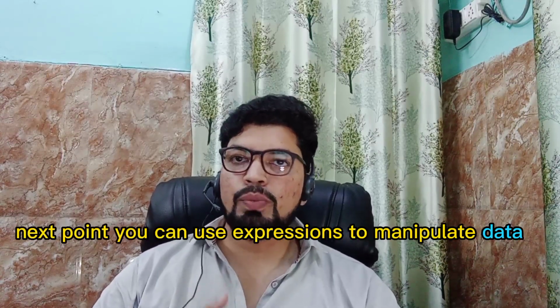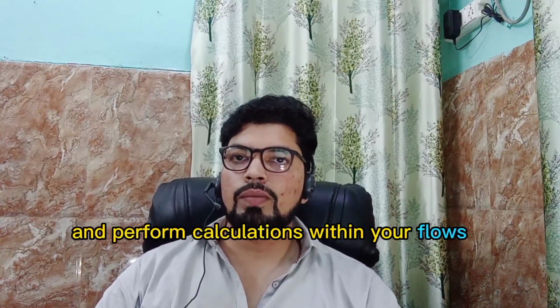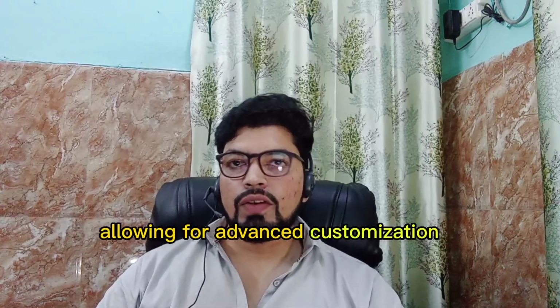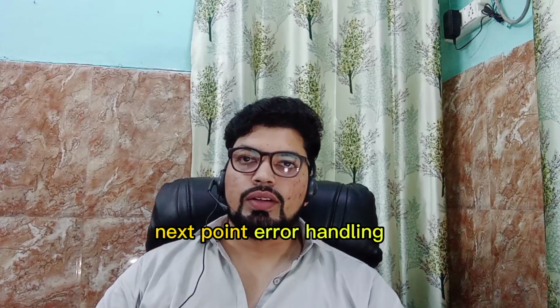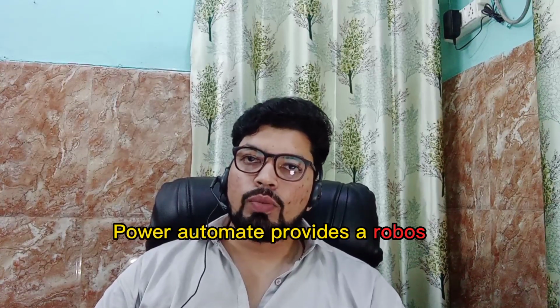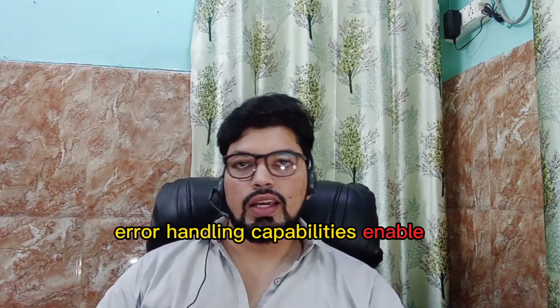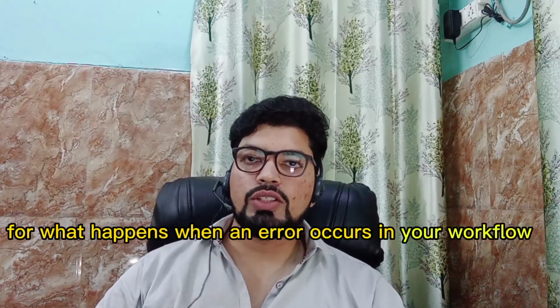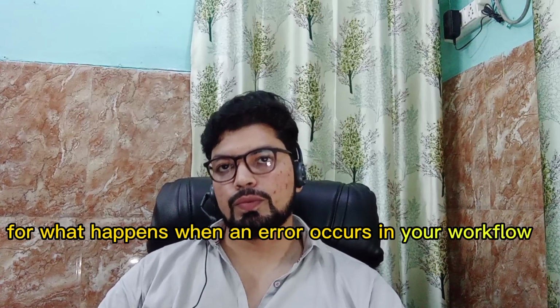Next point, expressions. You can use expressions to manipulate data and perform calculations within your flows, allowing for advanced customization. Next point, error handling. Power Automate provides robust error handling capabilities, enabling you to define what happens when an error occurs in your workflow.